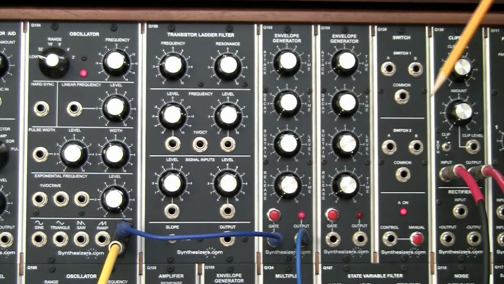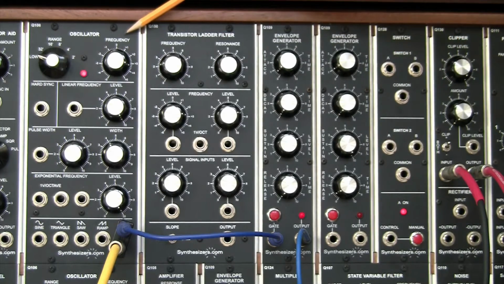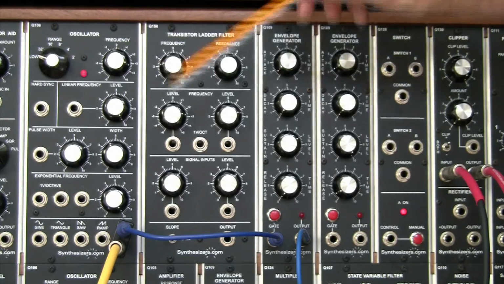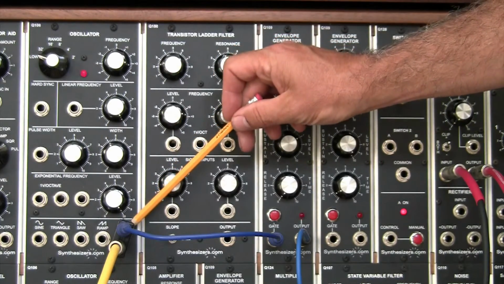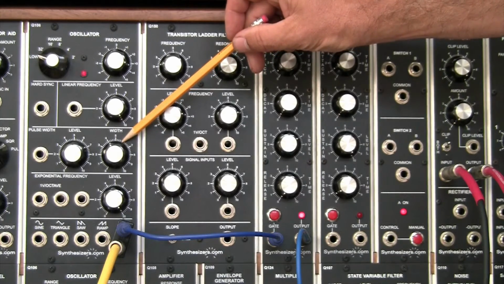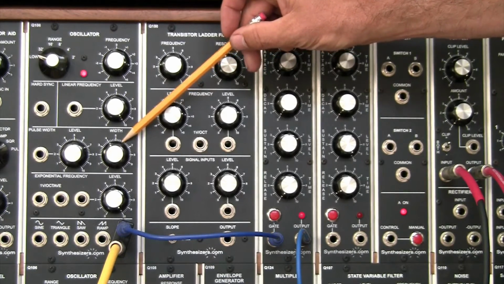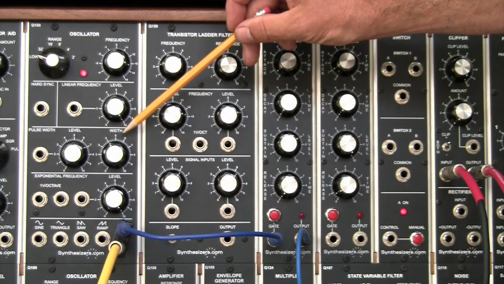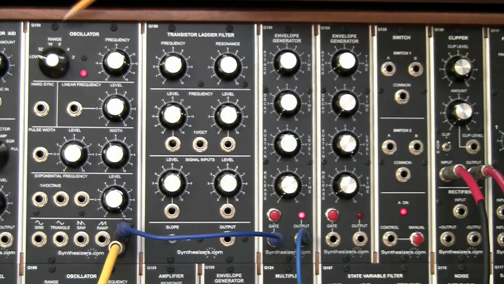The patch uses the Q106 oscillator here, and this is just being used as a gate source for the Q109. So I'm using the pulse output here in conjunction with the pulse width knob up here. And the pulse width knob will effectively set the sustain time for the envelope generator. So you want to set the range of the Q106 to the low range, and I have the frequency adjusted to about 3.5. Next we have the Q109 envelope generator here.